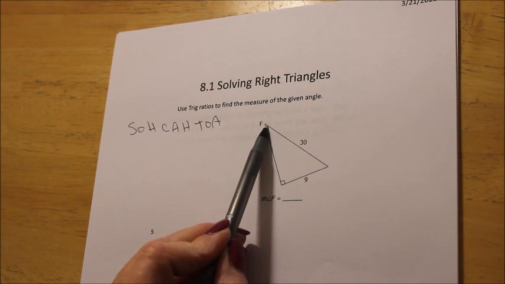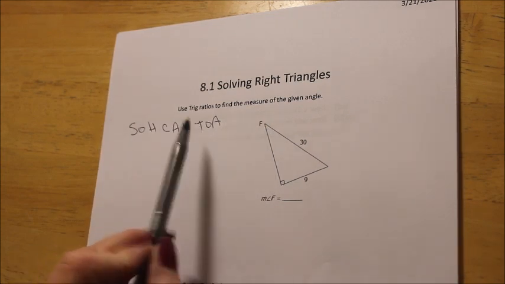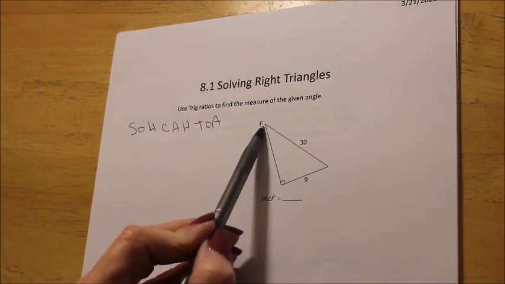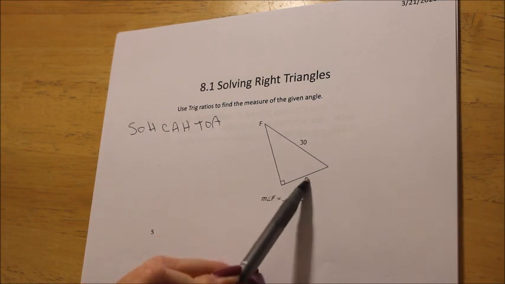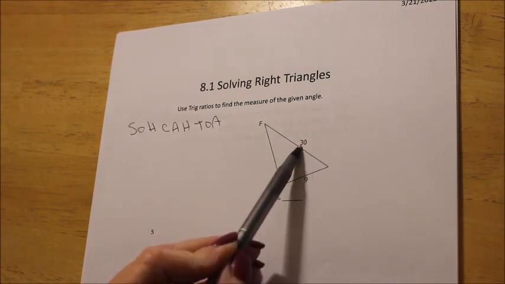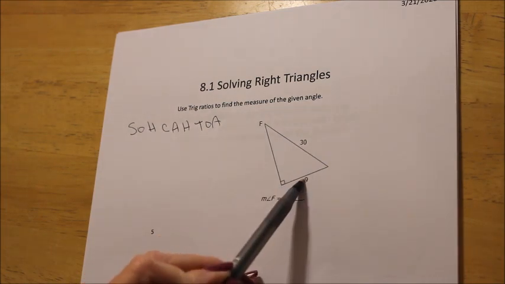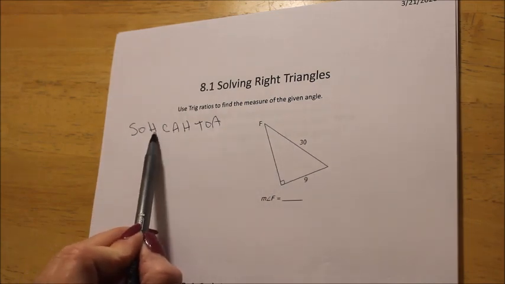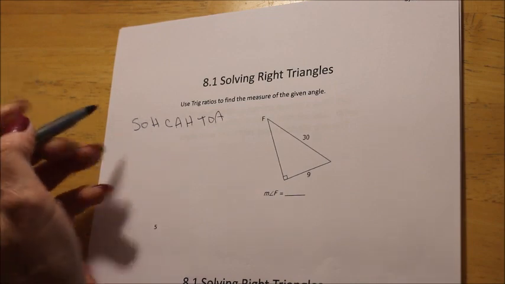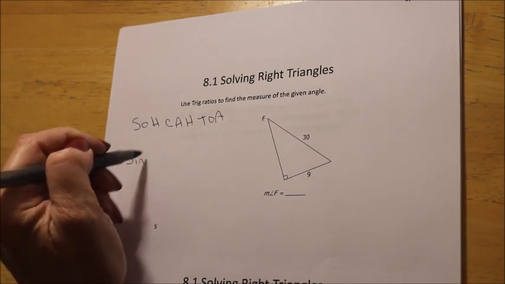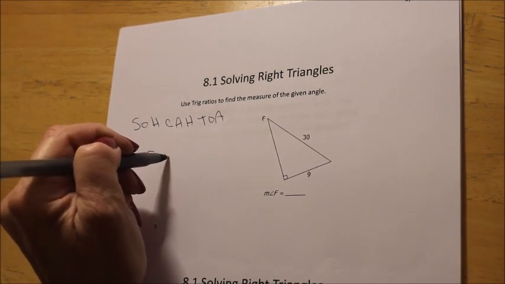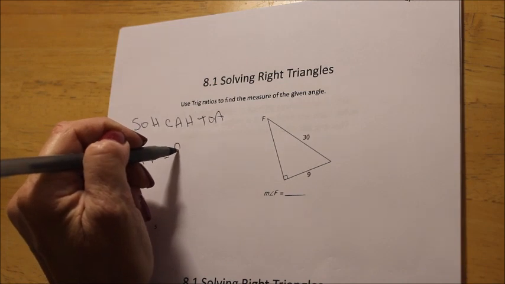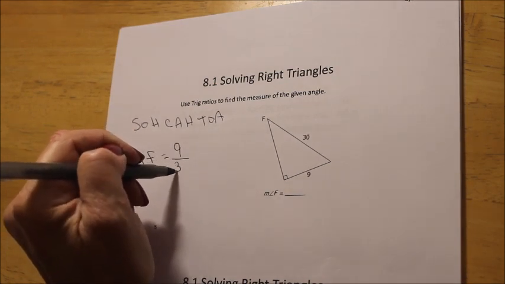So how do I know what I'm going to use, sine, cosine, or tangent? You say, well, what do I know? I know the opposite of F, and I know the hypotenuse. Opposite, hypotenuse is going to be sine. So we're going to say the sine of angle F equals opposite over hypotenuse.